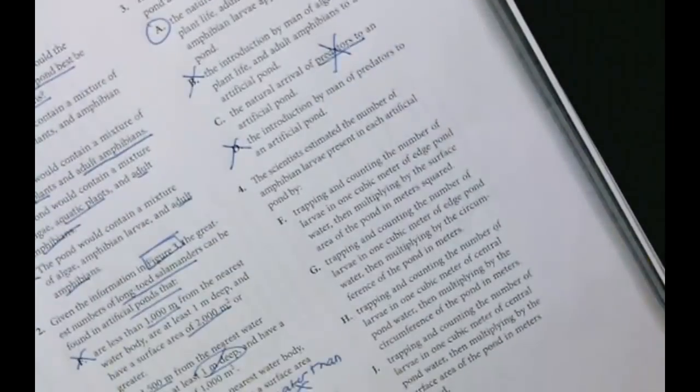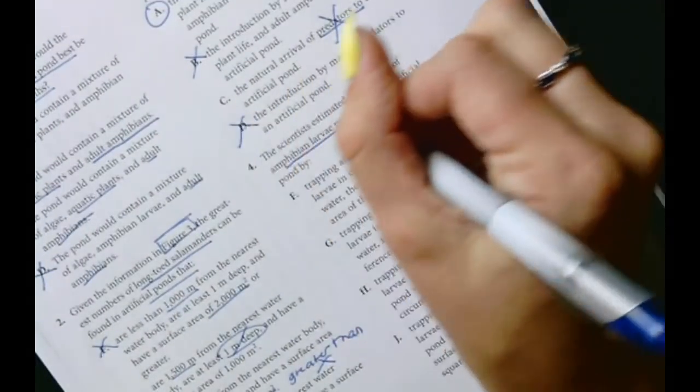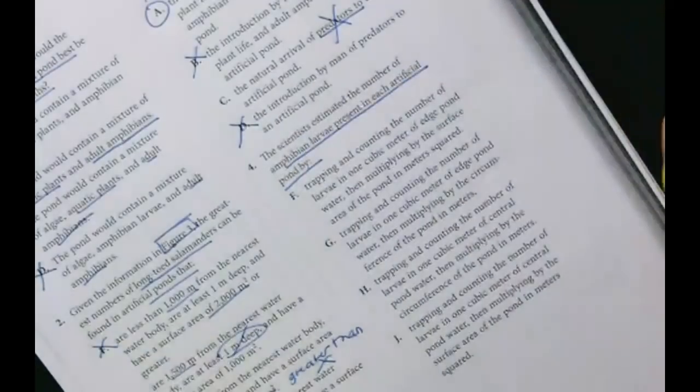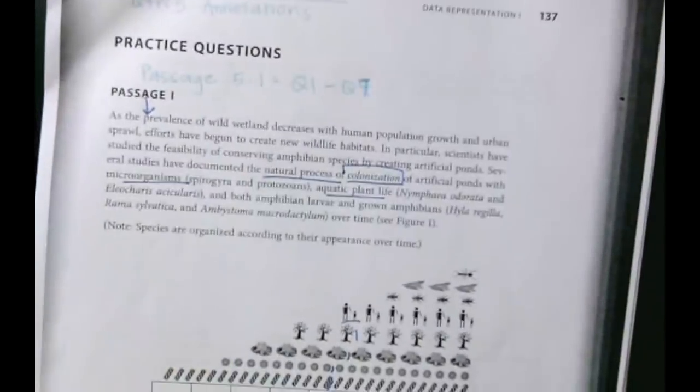All right, number 4. The scientists estimated the number of amphibian larvae present in each artificial pond by. I don't know. Let's find out.